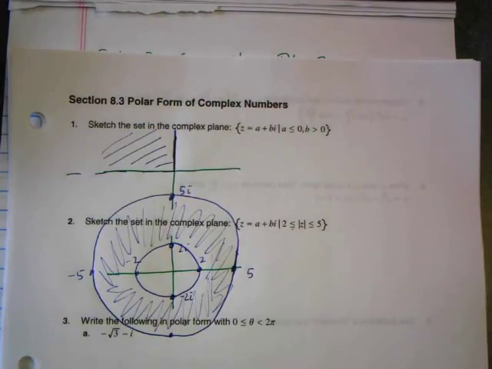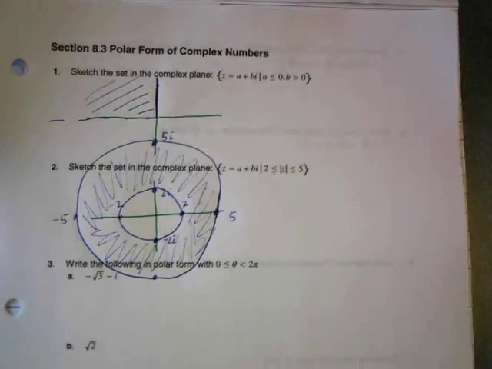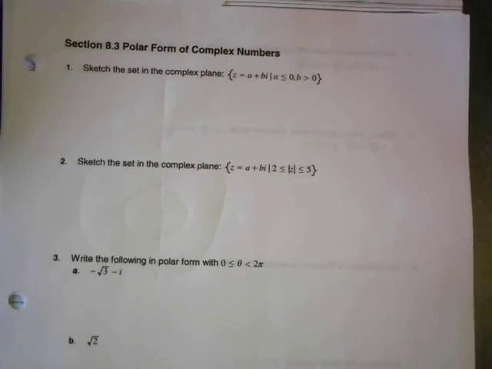All right, the next thing it says, write the following in polar form. Well, that's the whole title of this section, polar form of complex numbers. I got extra ones, so I'm going to use a clean one here so it looks nice.